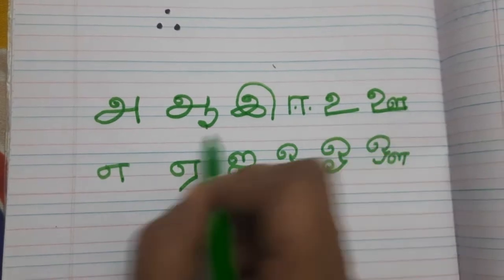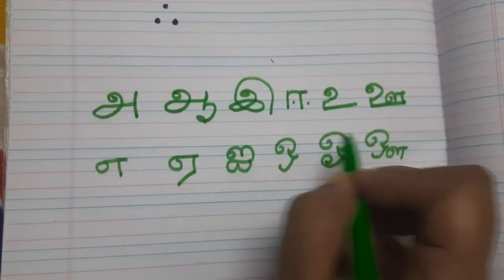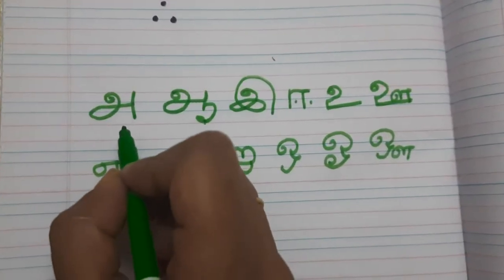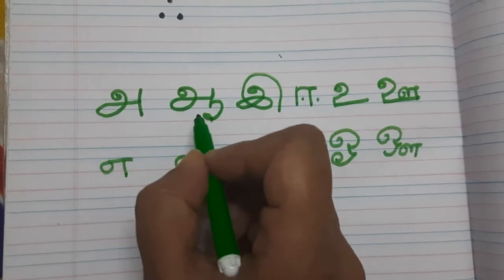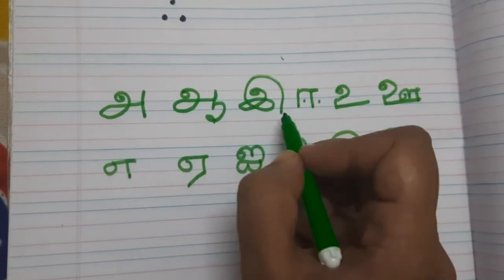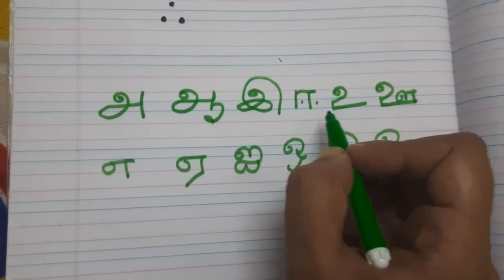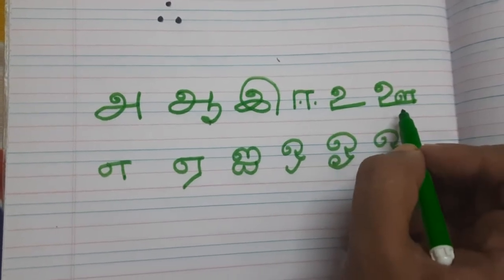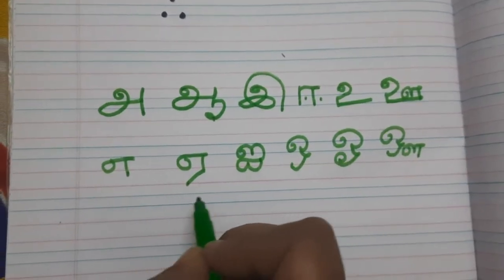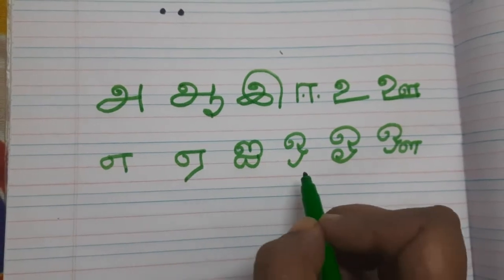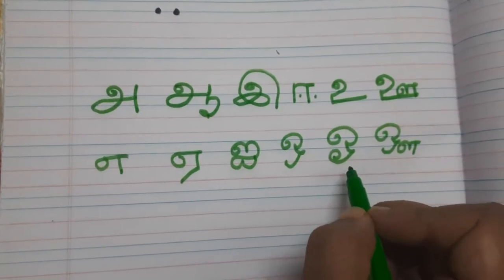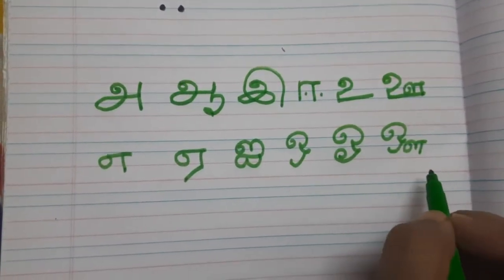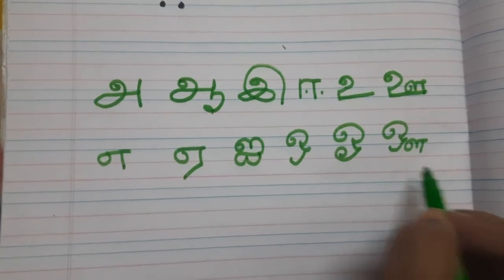Out of these 12, you can see there are a few pairs. For example, A is a pair, I is a pair, U is a pair, E is a pair, O is a pair. I and Au do not have any pair.